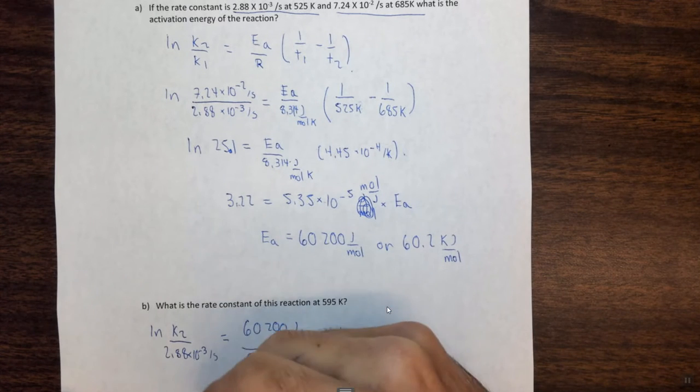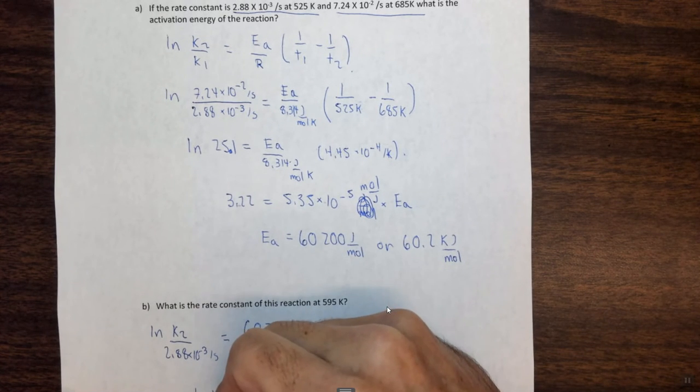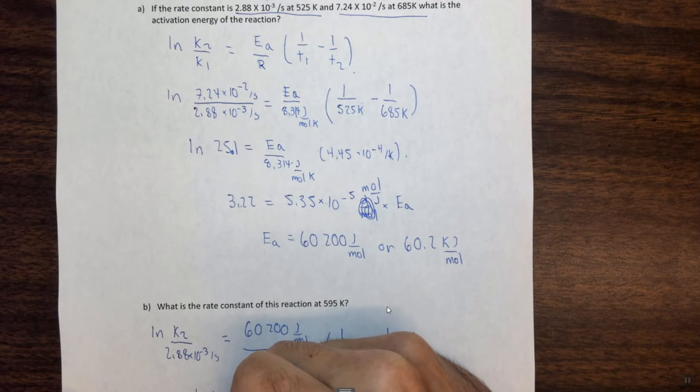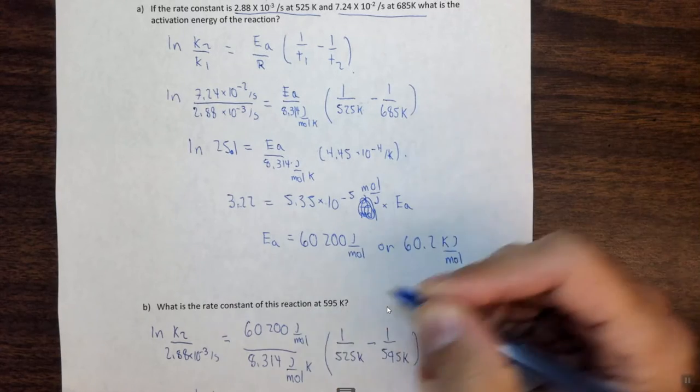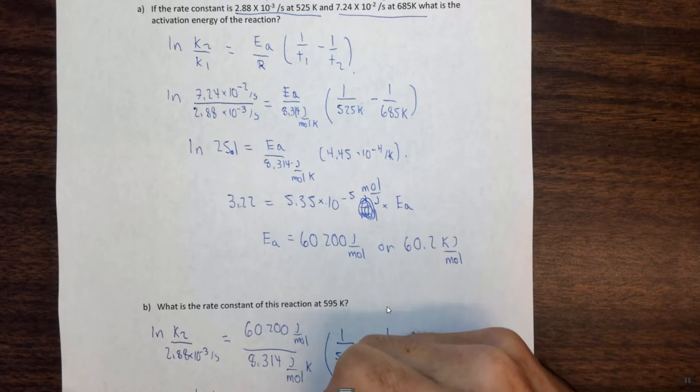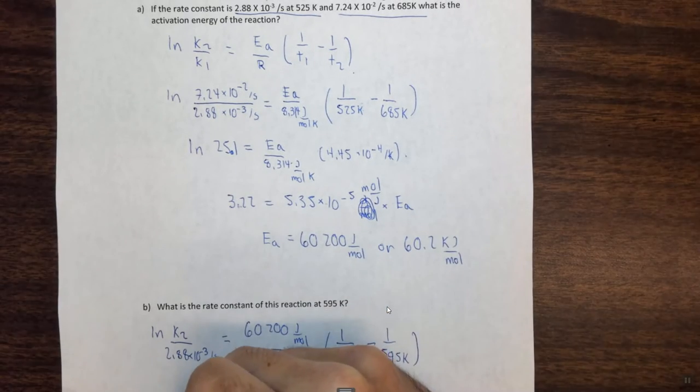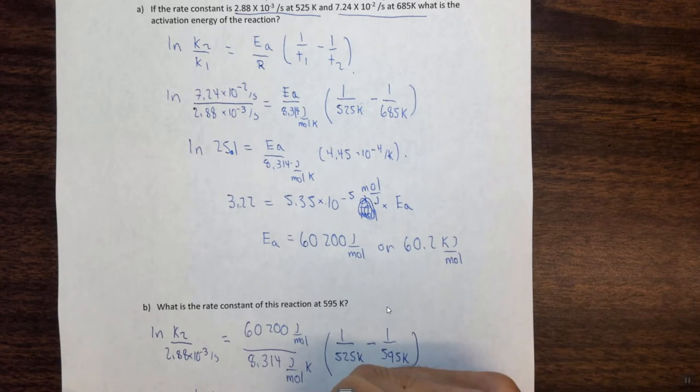So if we get this, we get ln of k2 over 2.88 times 10 to the minus 3 per second equals 1.62. Take e to both sides. E to the ln gets rid of the ln. In your calculator, take e or shift ln of 1.62.